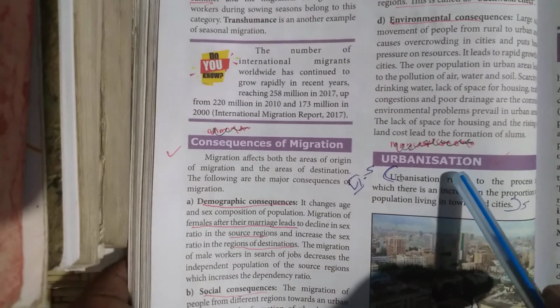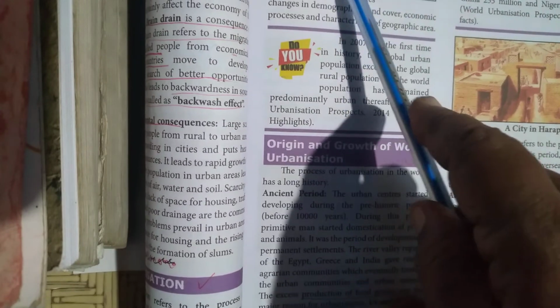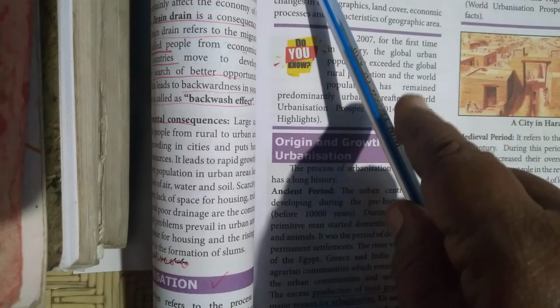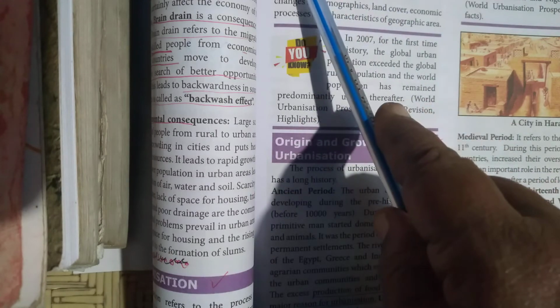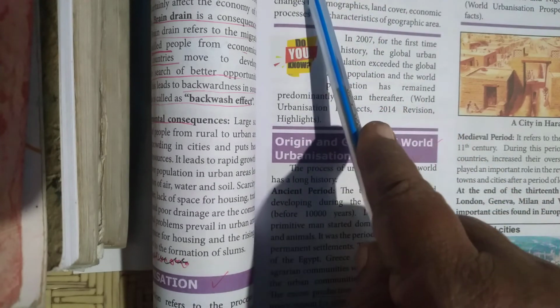Next, causes of urbanization. Urbanization is driven by three factors: natural population growth, rural to urban migration and the reclassification of rural areas into urban areas.